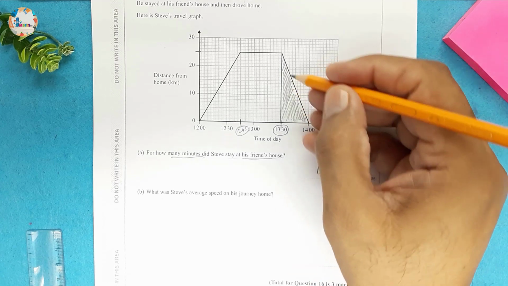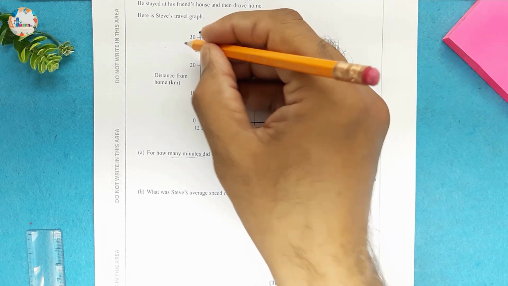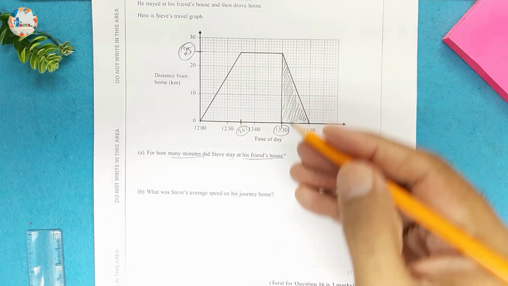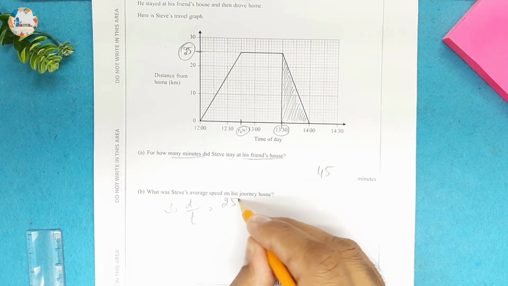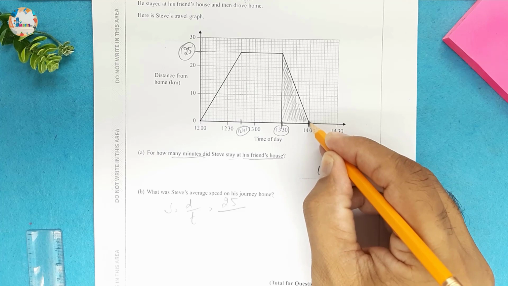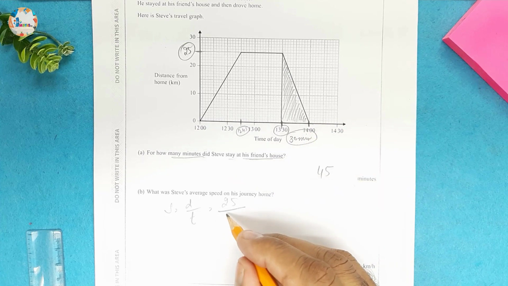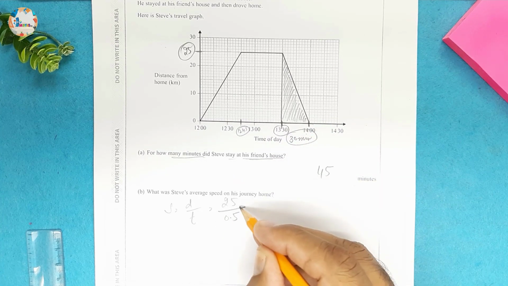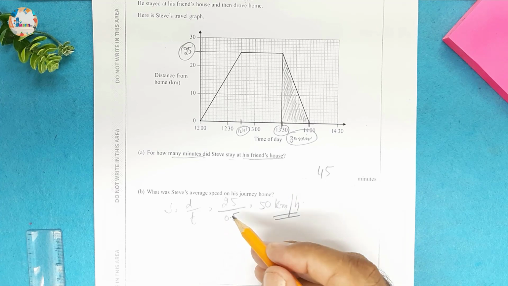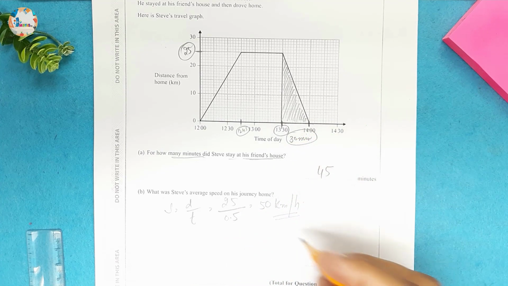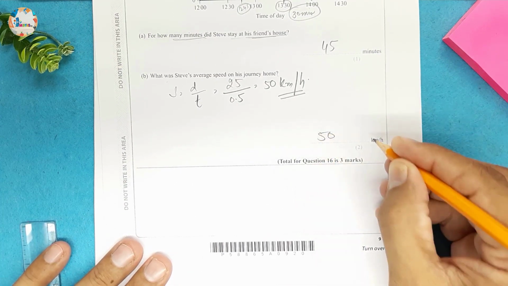Basically no need to calculate the area, we can check from here the distance. Distance from here to here is basically 25 kilometers. So speed will be equal to distance over time. So distance is 25 kilometers, and the time taken from this point to this point is 30 minutes. 30 minutes is equal to half an hour, so we can write 0.5. So this will be 50 kilometers per hour. So 0.5 is half an hour, because this is 30 minutes. So we have converted into hours. So our answer will be 50 kilometers per hour.